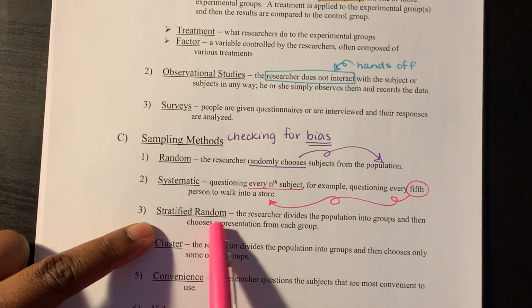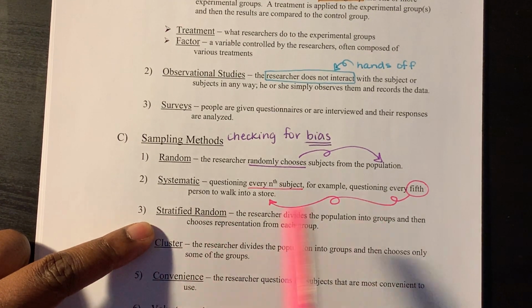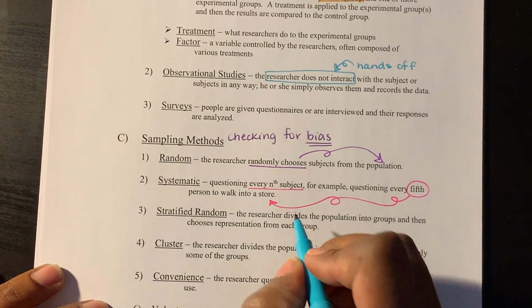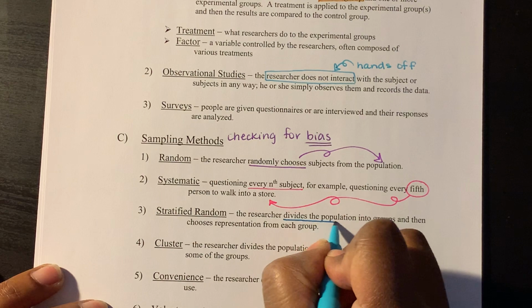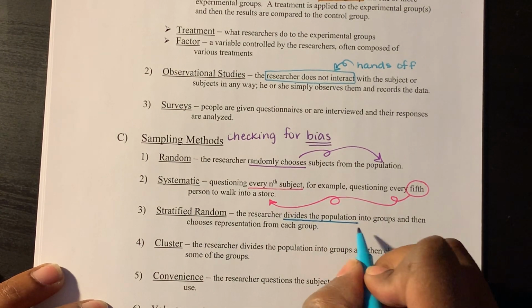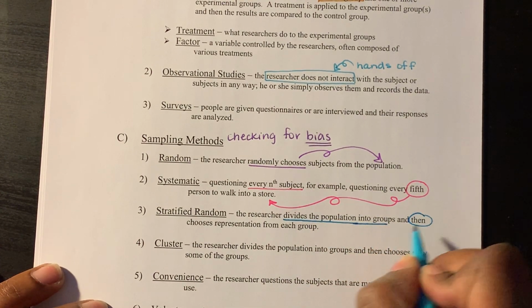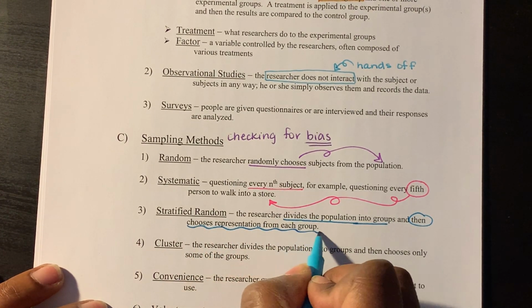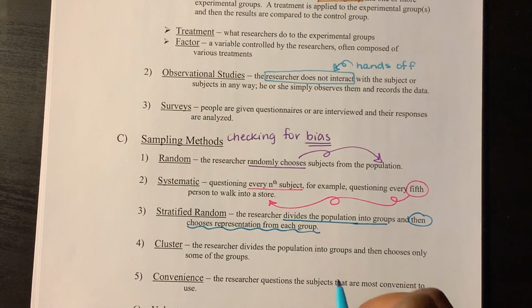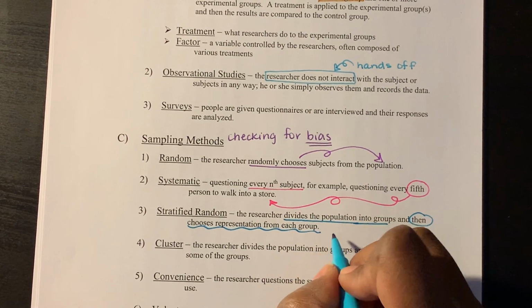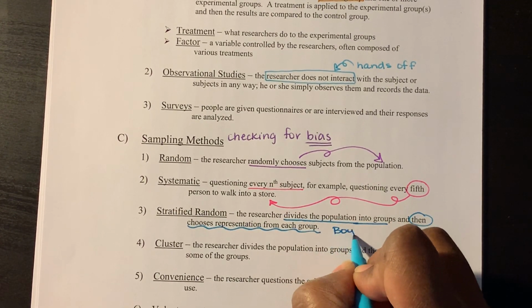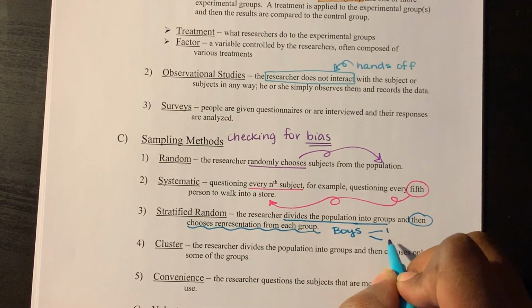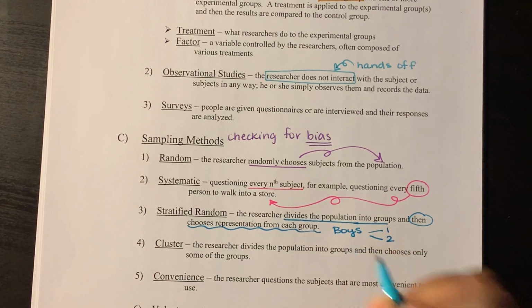So if we're looking for a stratified random sample, then we're talking about dividing the population into groups. So we're going to divide the population into groups. Then we're only choosing representation from each group. So we're not taking the whole group. So it's like saying, here are all the boys, and we're only going to choose 2 boys from that group, boy 1 and boy 2, to represent all the boys in that group.